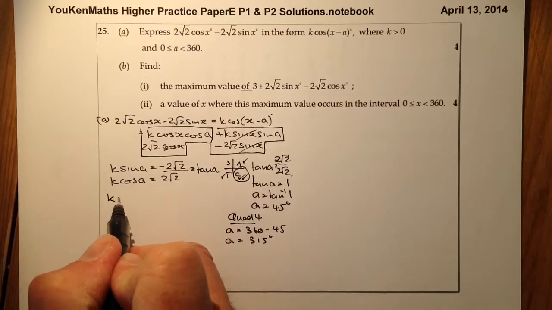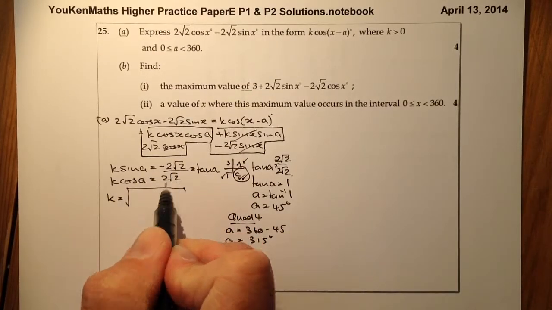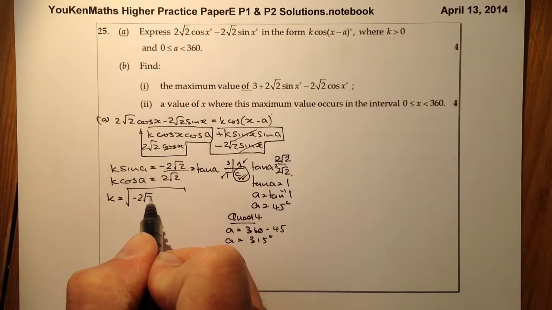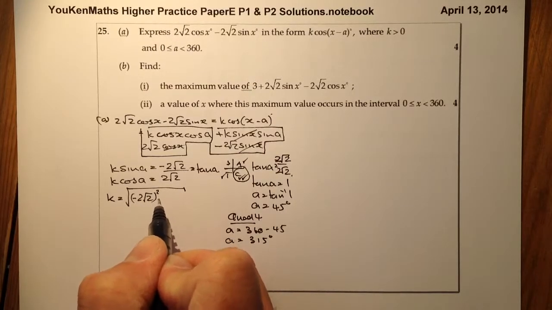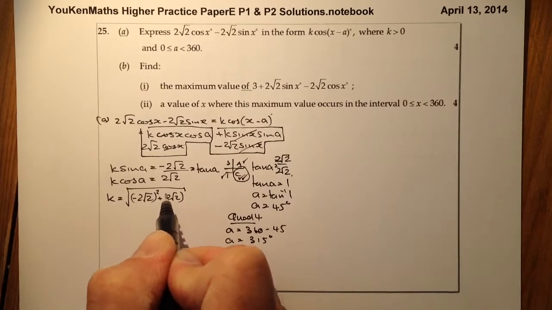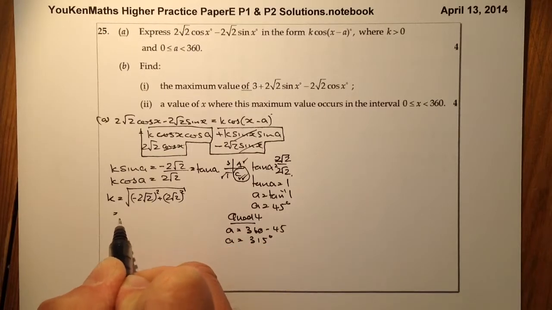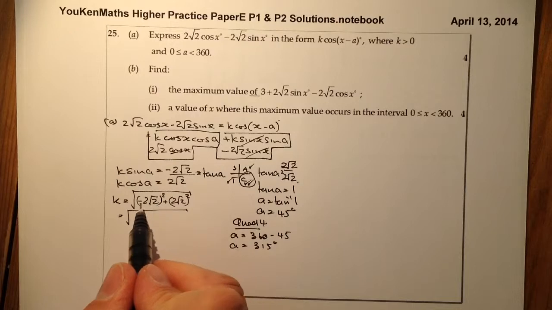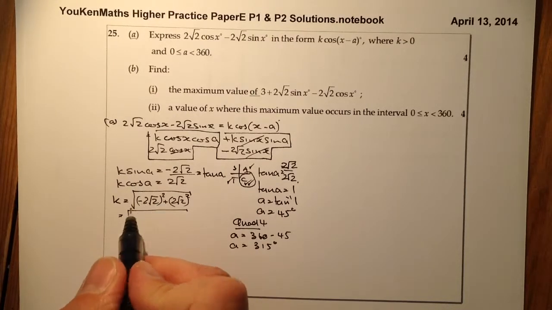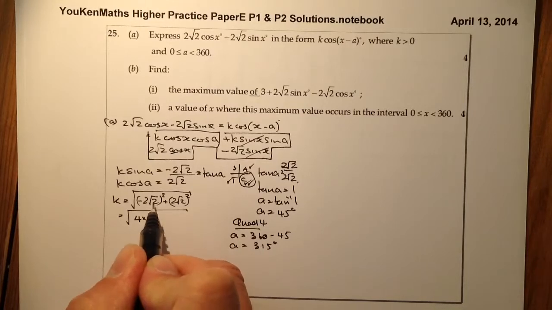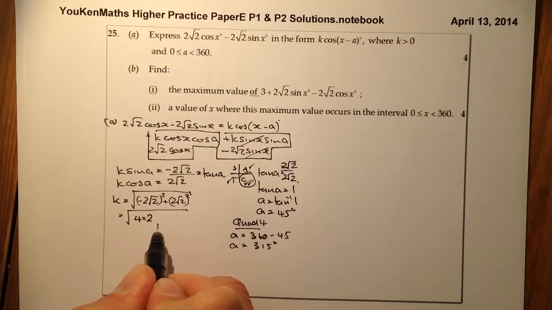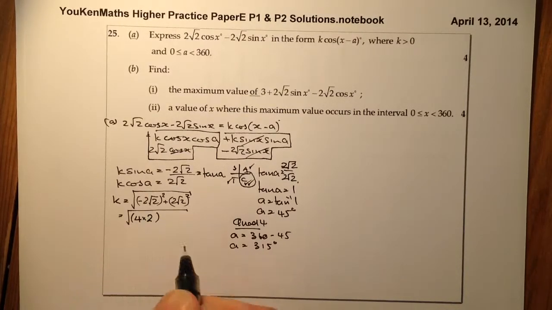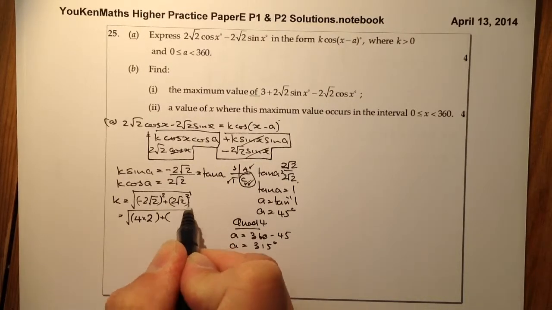Right, so k is going to be equal to the square root of both of these: minus 2 root 2 squared plus 2 root 2 squared. Okay, non-calculator piece of work, so just remember that we'll square out the first number here. Negative 2 squared is going to be 4, and root 2 times root 2 is going to give me 2. So that's what's going to come out of this first bracket squaring, and it'll be the same out of the other one.